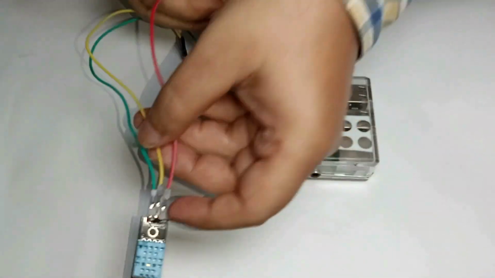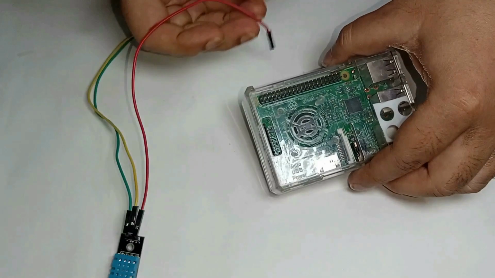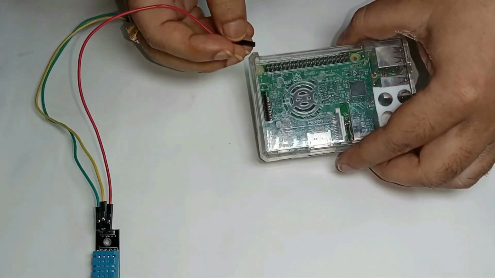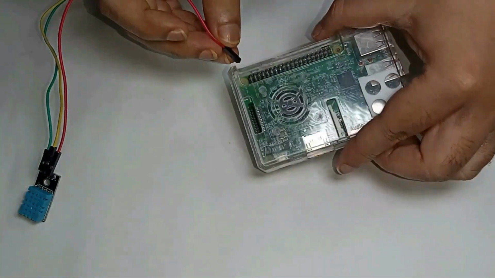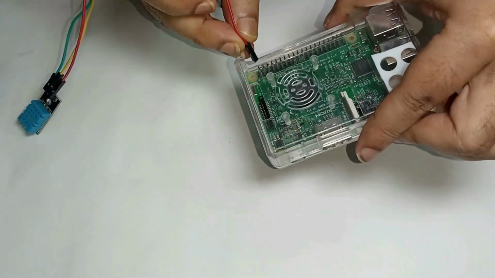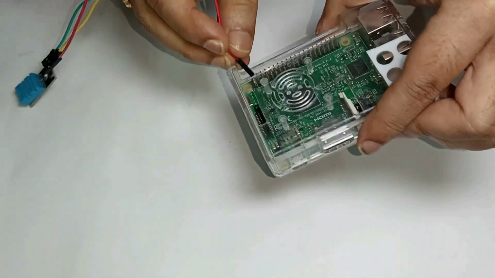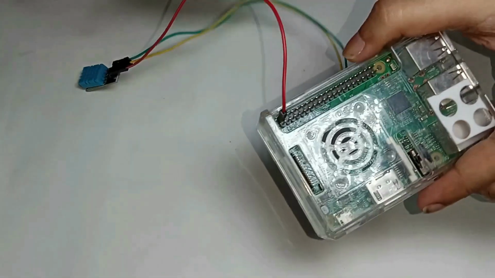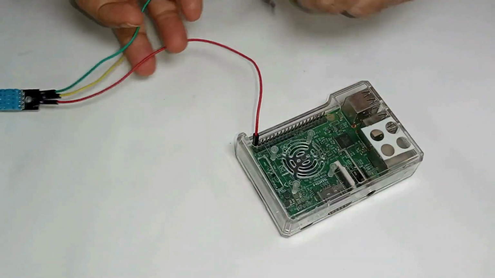Now I will connect this sensor to this Raspberry Pi. First I will connect this pin, that is the positive pin, to Raspberry Pi. So, connected.